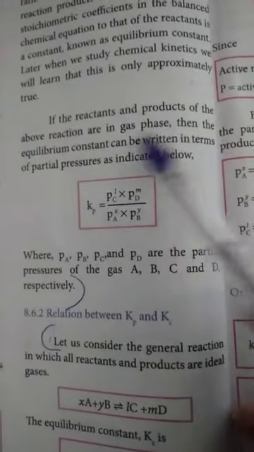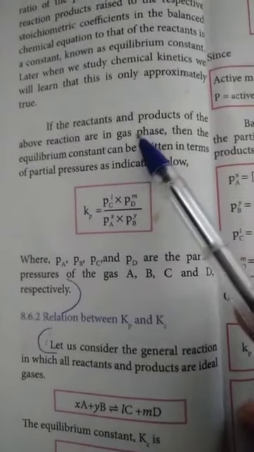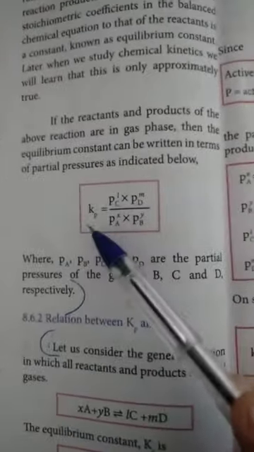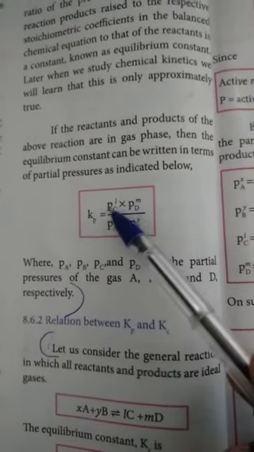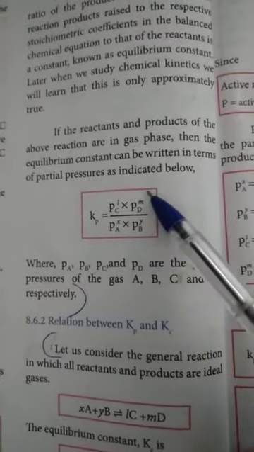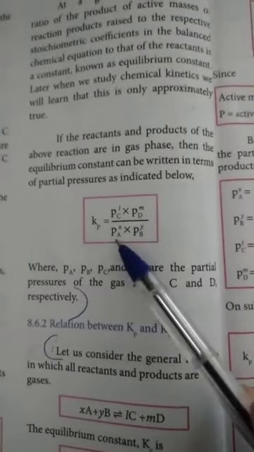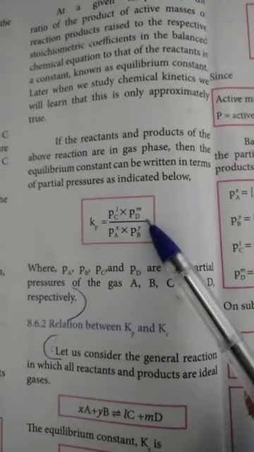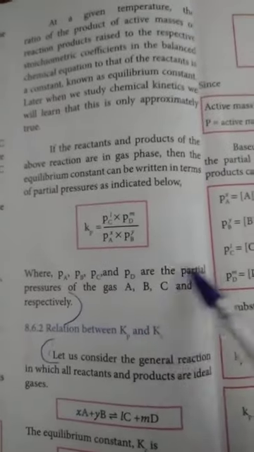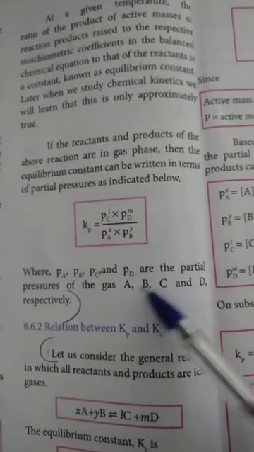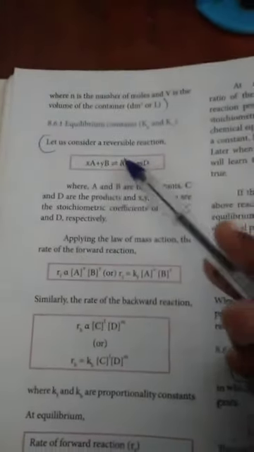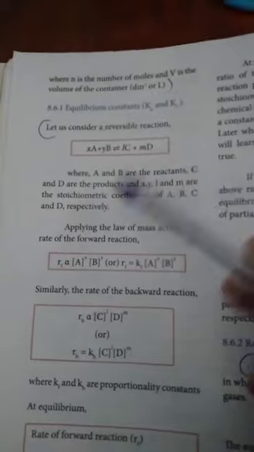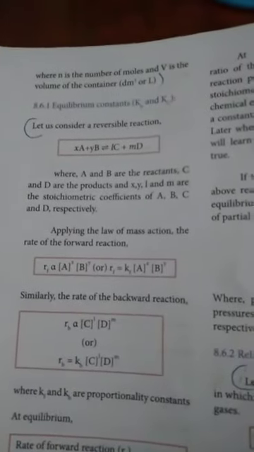Next, we can write the pressure formula also. If the reactants and products of the above reaction are in gaseous phase, we can write Kp is equal to, instead of bracket we write P. So Pc power L, Pd power M divided by Pa power x, Pb power y. Here these terms are the partial pressures of A, B, C and D respectively. Understand? So this is one of the important topics: equilibrium constants Kp and Kc.